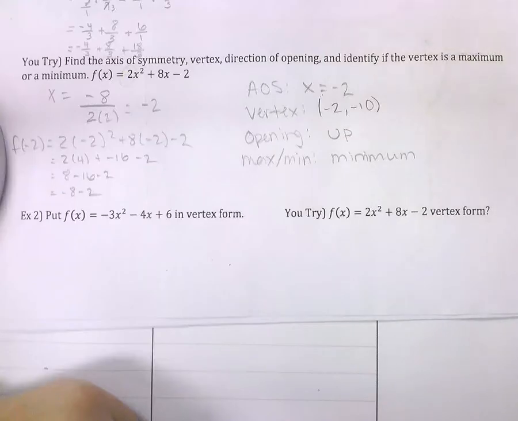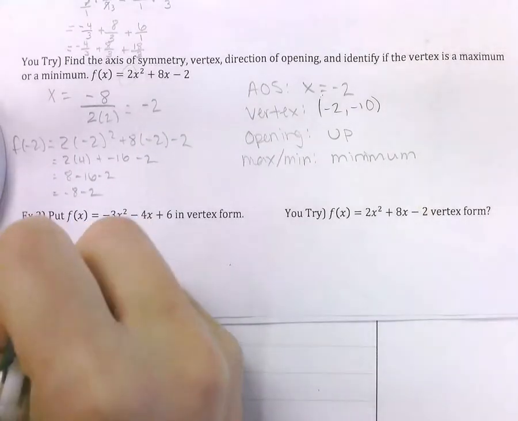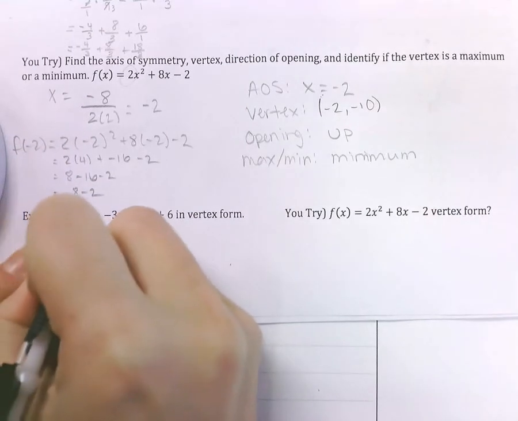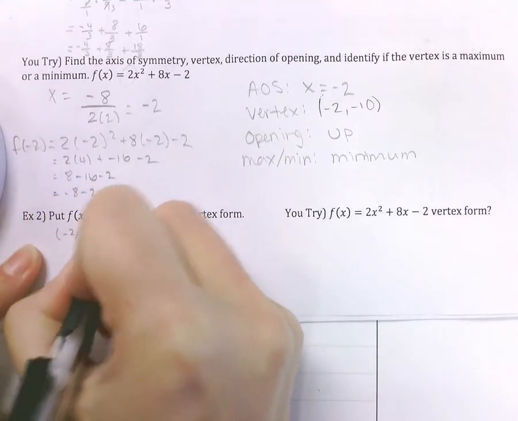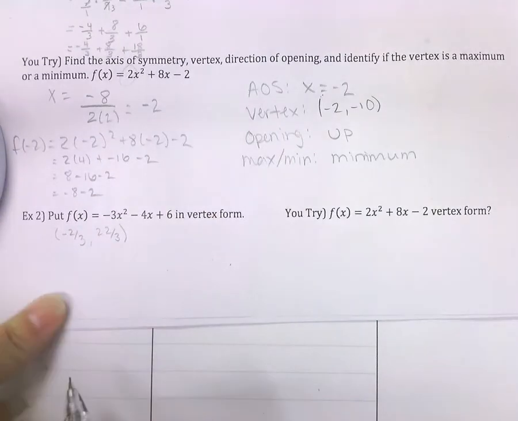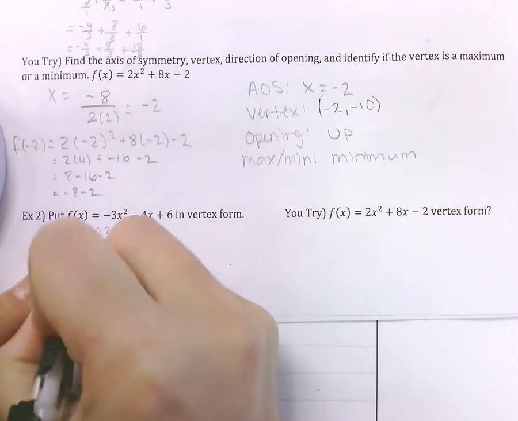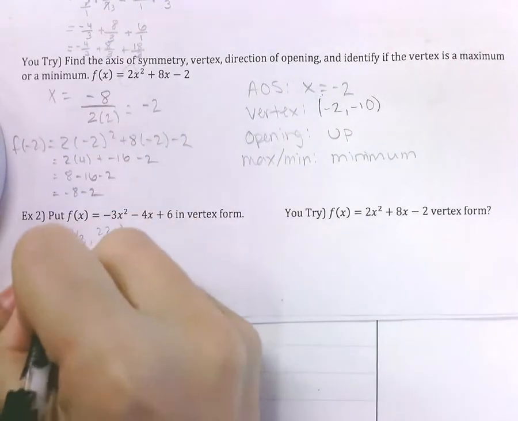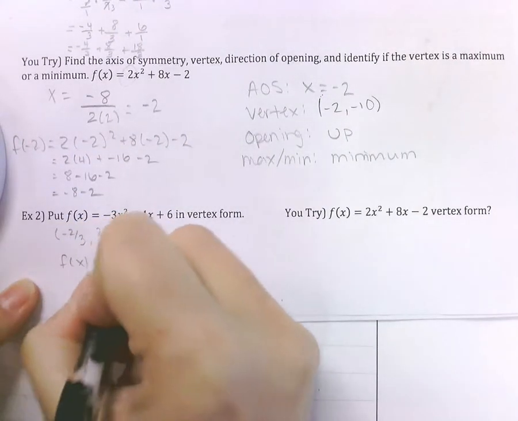Vertex form, you already have almost everything you need. So just to recall, earlier we did this problem and we found that the vertex was negative 2 thirds, 22 thirds. To put it in vertex form, you have to know, well, actually, I'm going to use function notation because they do too. So you have to know vertex form. This is vertex form.